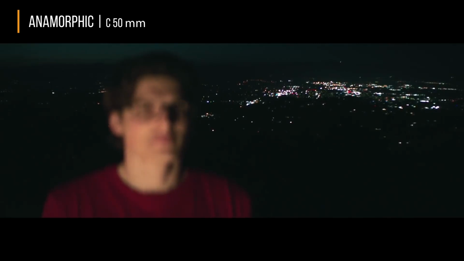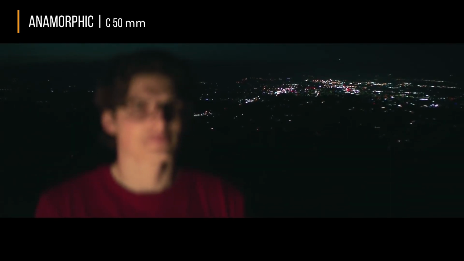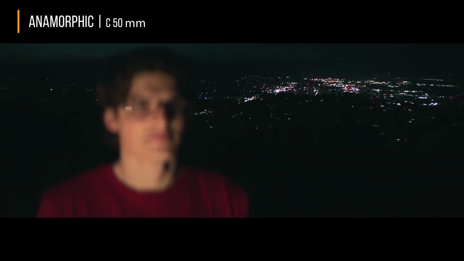Now the foreground is just as out of focus as the background, to the point where even the distinguishing figures and features of the face are completely decomposed. When we go back to the background, we can see that the lights retain their interesting characteristic, and then when we go back to the foreground, the same transfers to the face. This is a very unique process that only anamorphic lenses can lend themselves to.